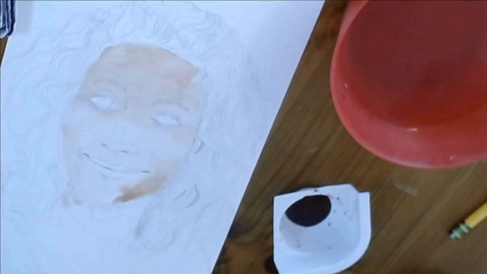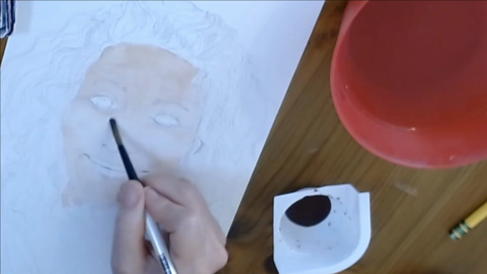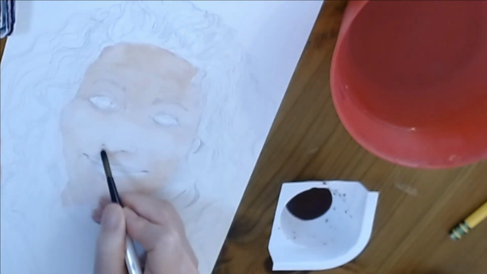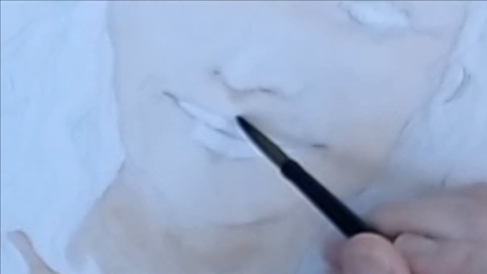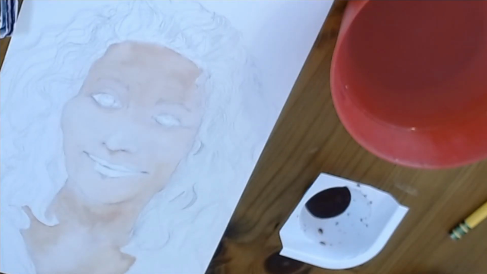So I'm going to wash my brush, and using a clean wet brush, I'm just going to pull that pigment across the face so that that part isn't so dark. I can see I made a little line here. I wasn't careful with that, so I'm going to go over that. And it really smooths it out if you just use a clean wet brush.